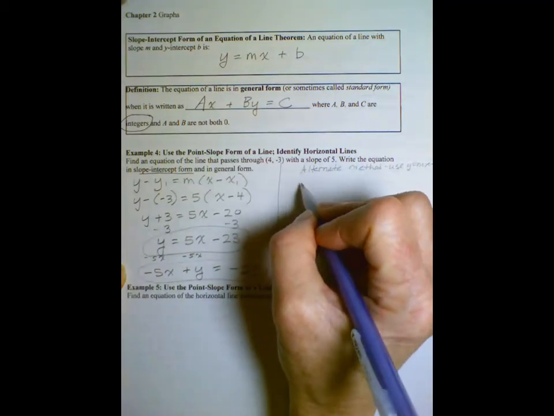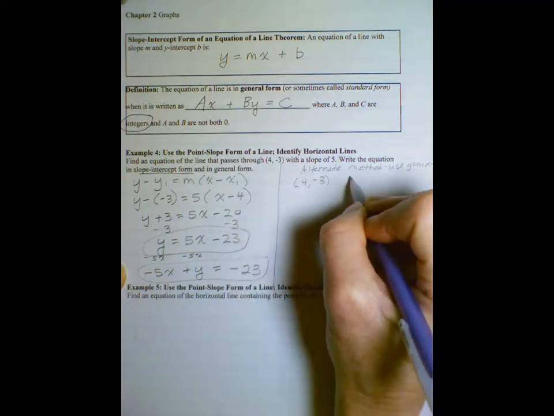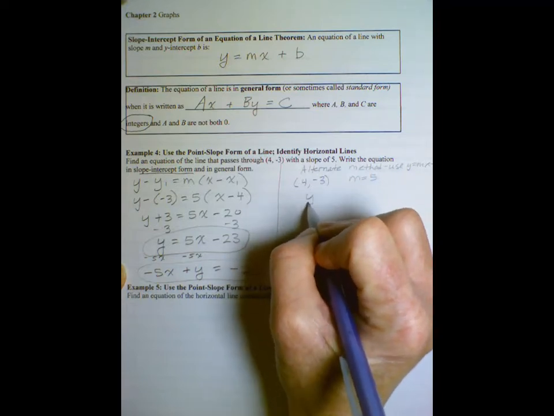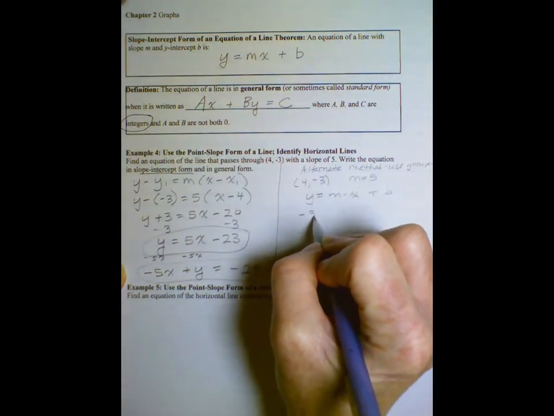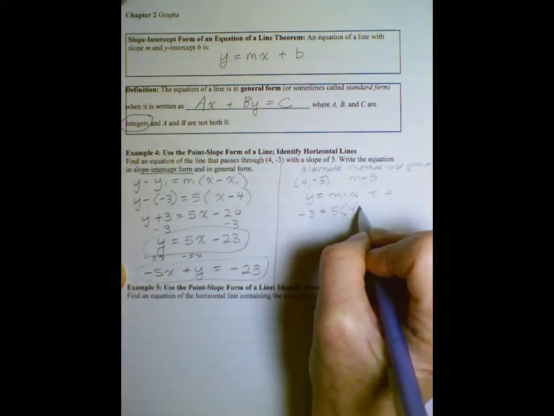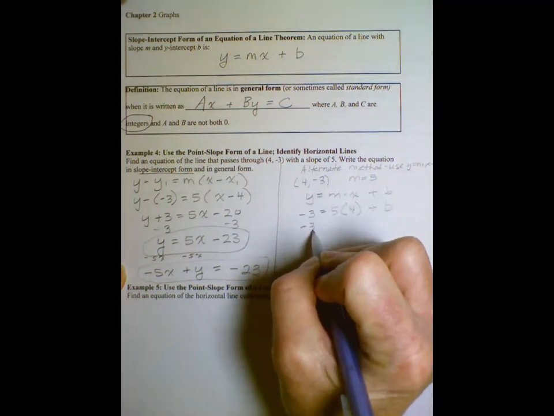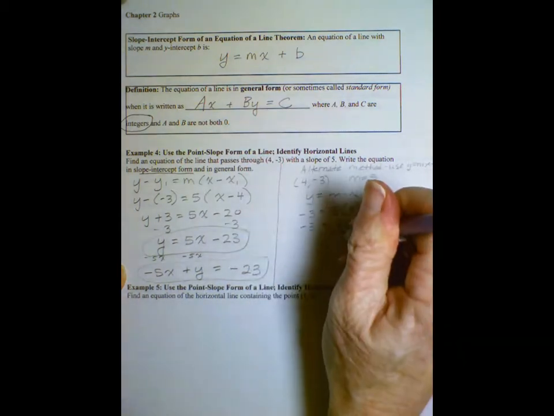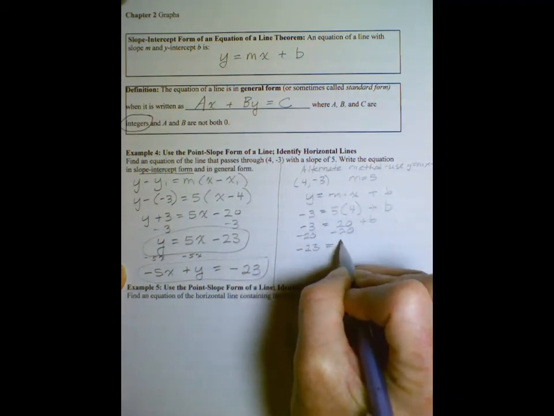Okay, so in this case, I have the point 4, -3, and the slope of 5. So y is -3. Let me just write y equals mx plus b. Okay, so y equals m times x. What do I not know? I don't know b. Okay, so I can plug in the point x, y, I can plug in the slope. -3 equals 20 plus b. Subtract 20, and I get -23 equals b.